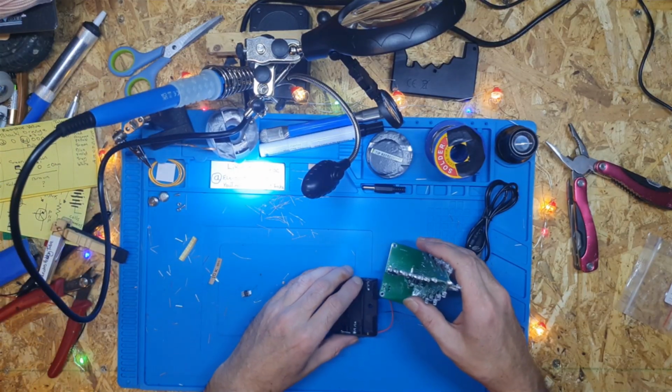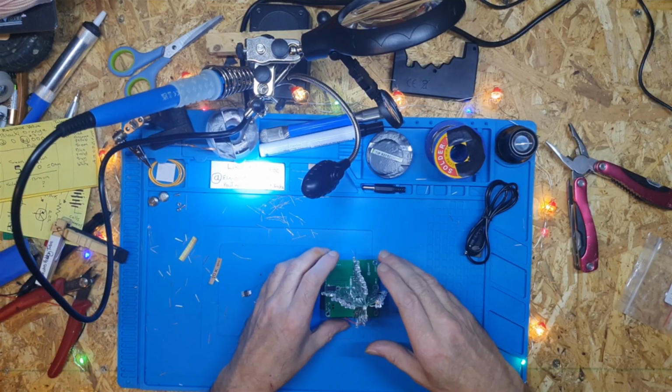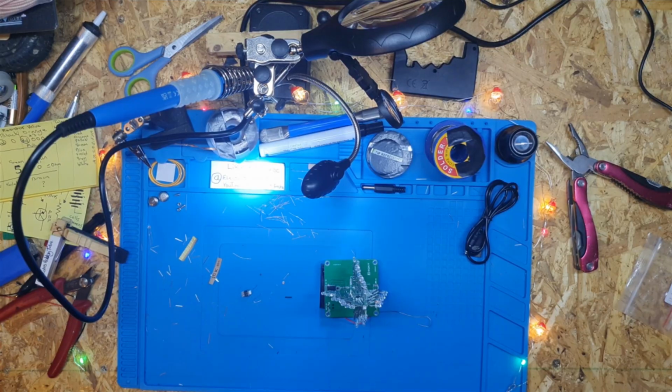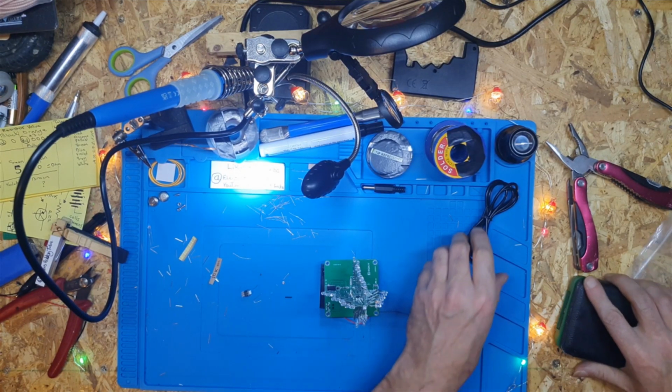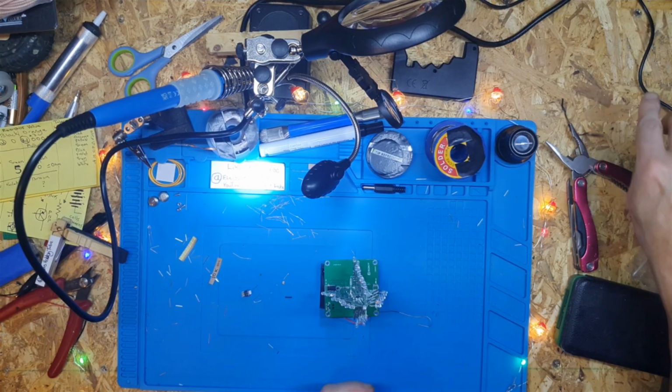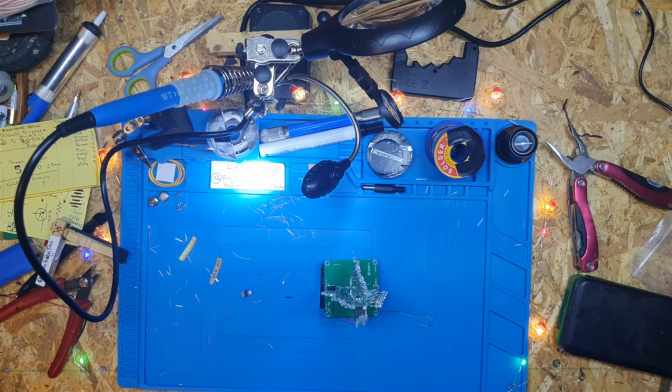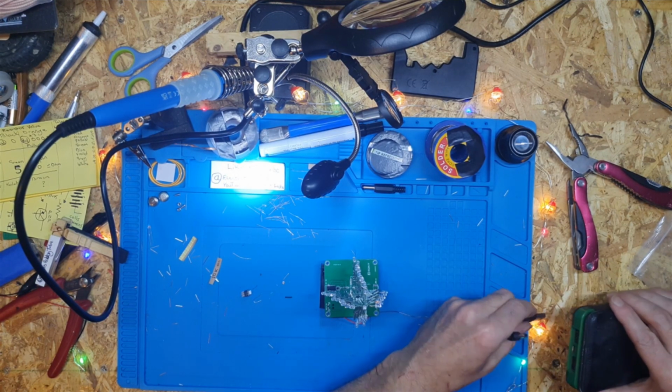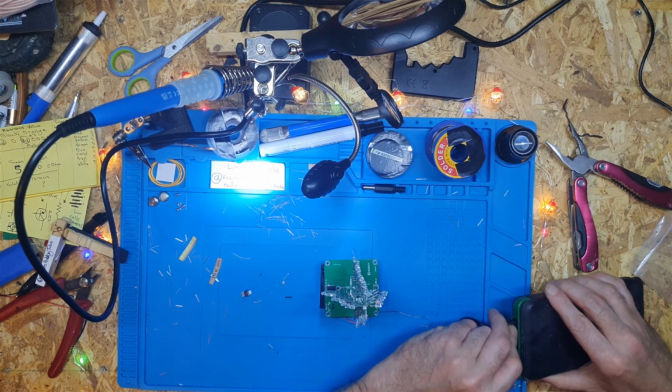Right, okay. Now, go grab a power supply. A power bank. I have a power bank from when I used to work outside, in the woods. Now, let's see. Put that in there.